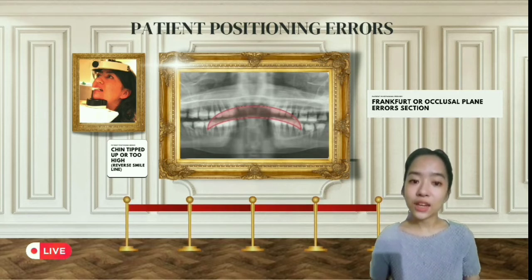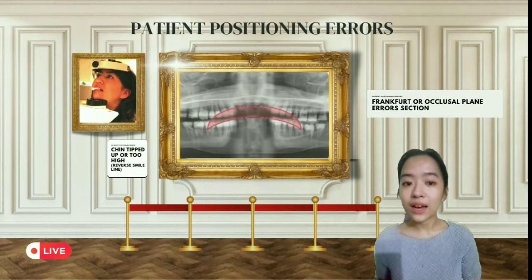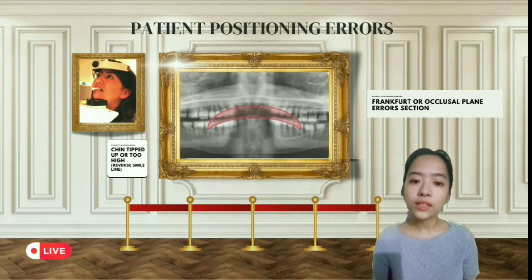To prevent such an error, the dental radiographer must carefully position the patient such that the Frankfurt plane, passing from the bottom of the eye socket through the top of the ear canal, is parallel to the floor. Again, we always go back to proper patient positioning.